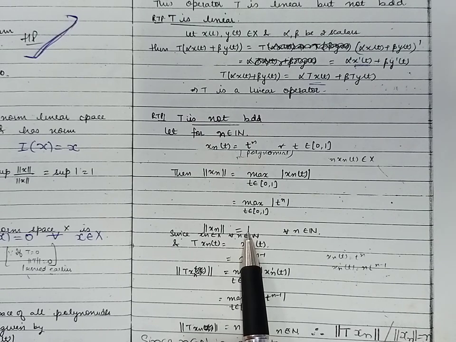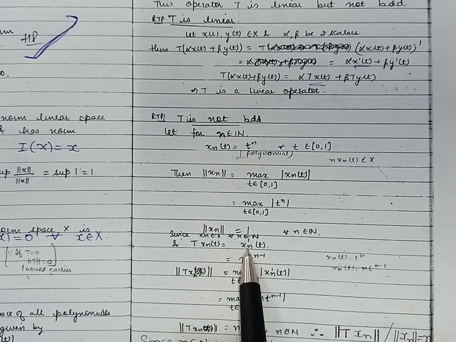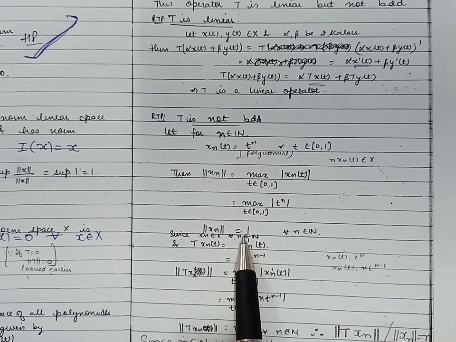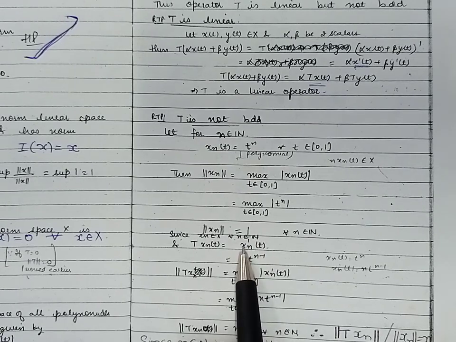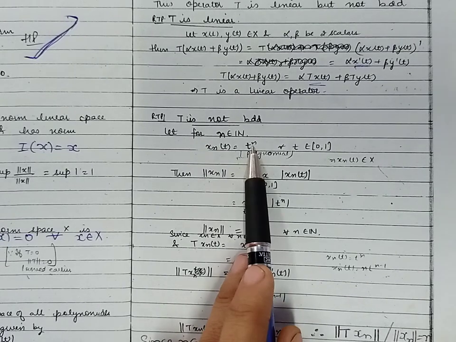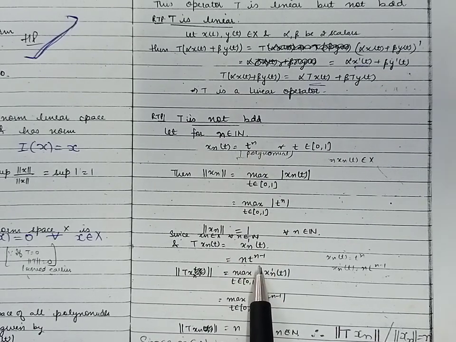Now let us find the image of xn under T. By definition of operator T, this is the derivative of xn, which is denoted by xn dash. The derivative of xn with respect to t, where xn is t raised to the power n, is n into t raised to the power n minus 1.